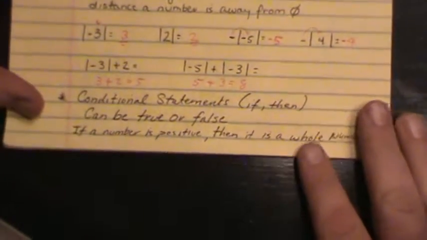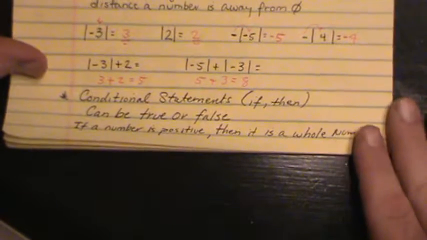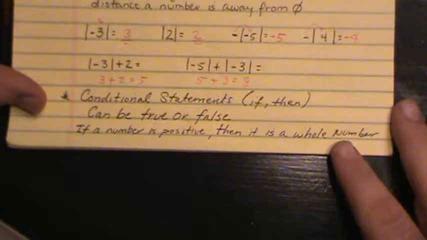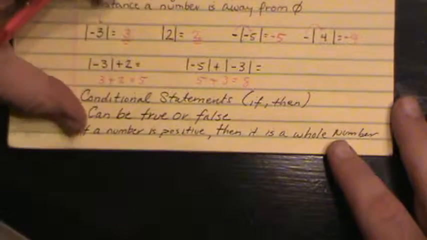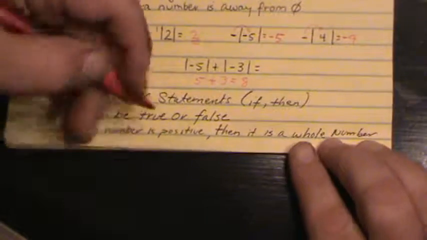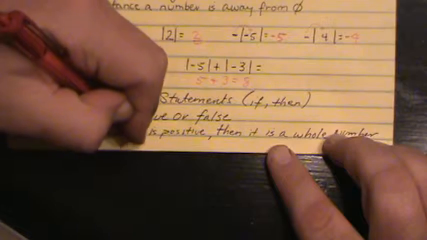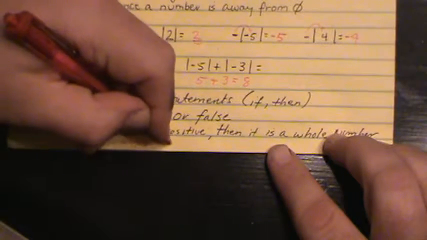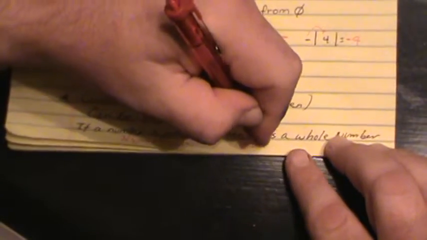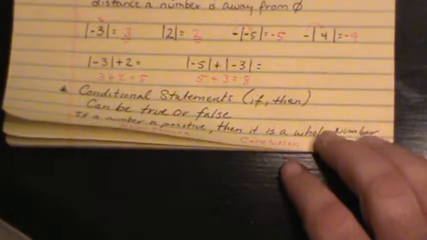Last thing in this chapter is basically a conditional statement, or the if-then statement. And when I talk about if-then, the main thing is it can be true or false. For example, you have this sentence down here that says, if a number is positive, then it is a whole number. This here is called the hypothesis of the conditional statement, and this is the conclusion. And once again, they can be true or false.